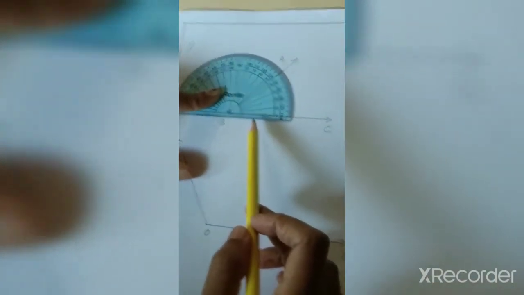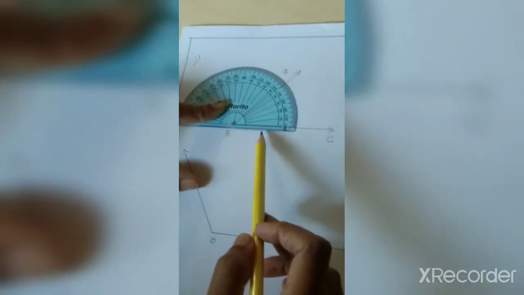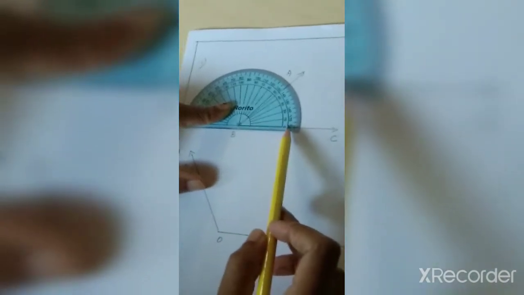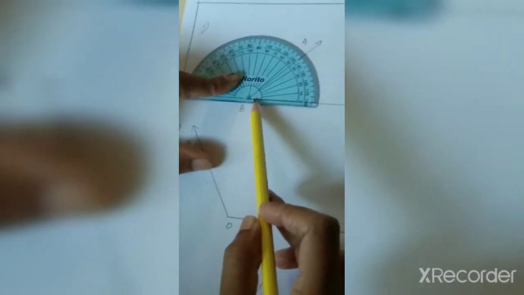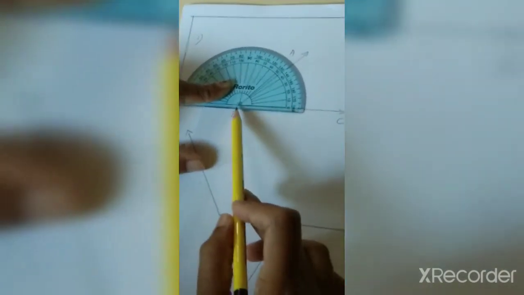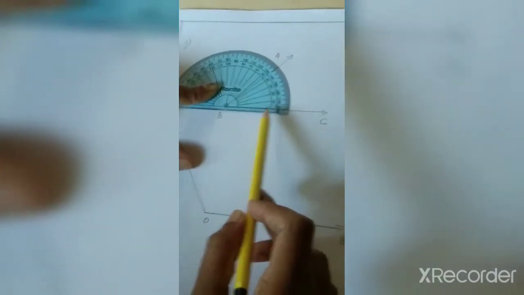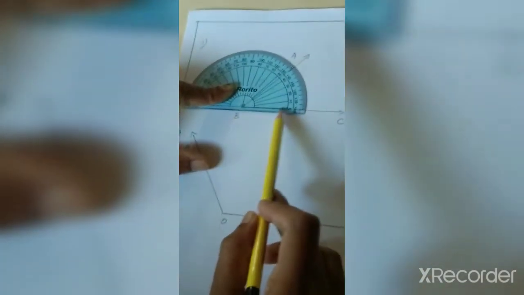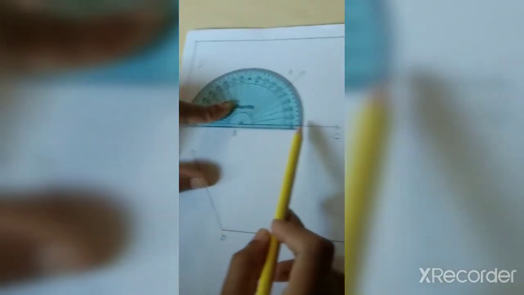We have to place the protractor such that the 0 mark coincides with the straight edge. Clear children?